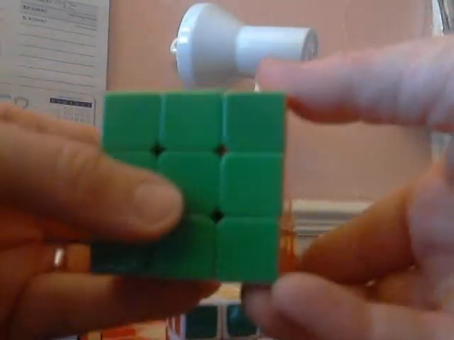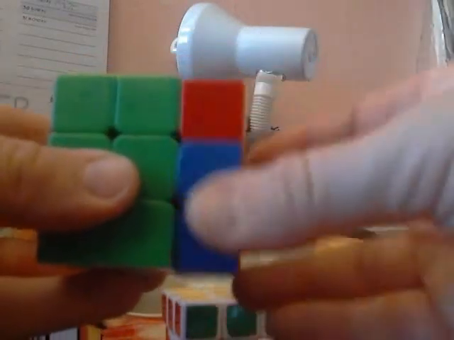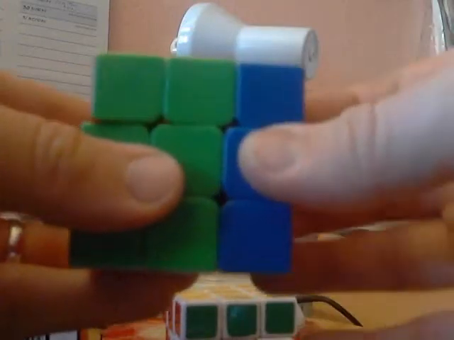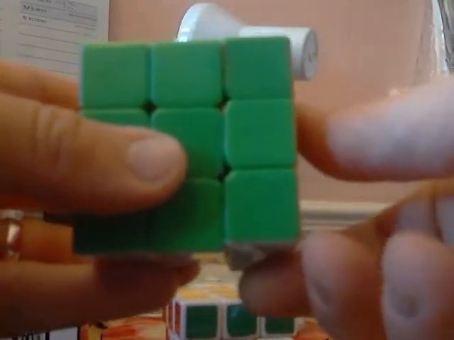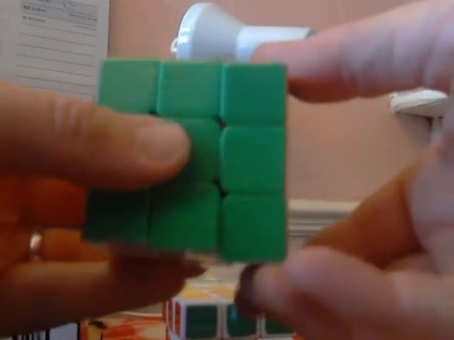So here's a clockwise U-perm, or UB for some reason. Okay, counterclockwise, same thing. There we go.